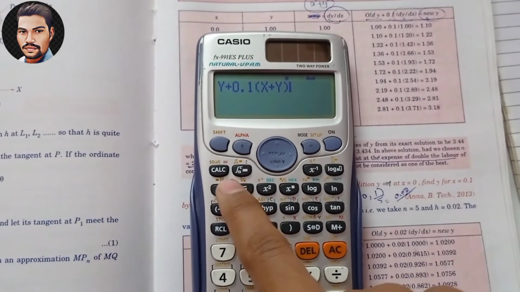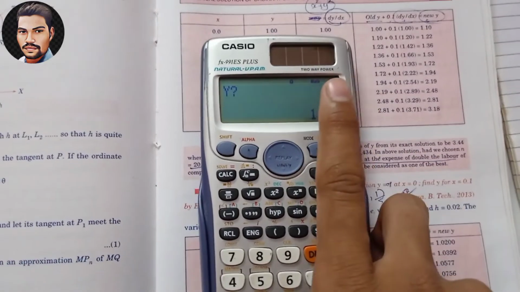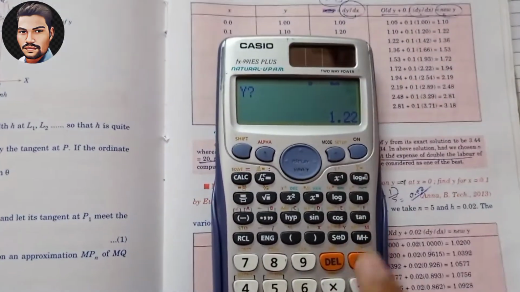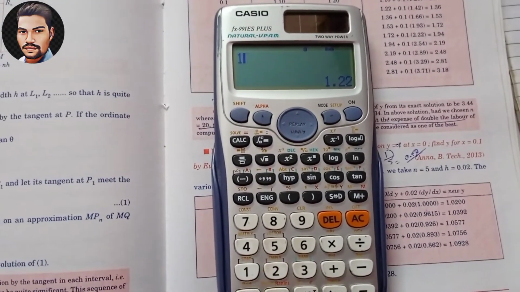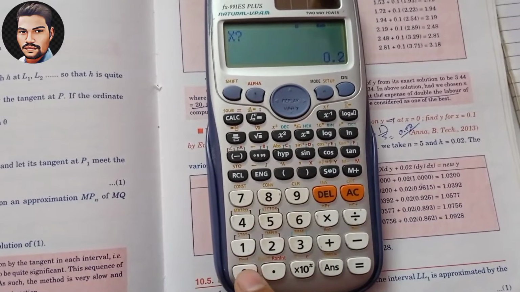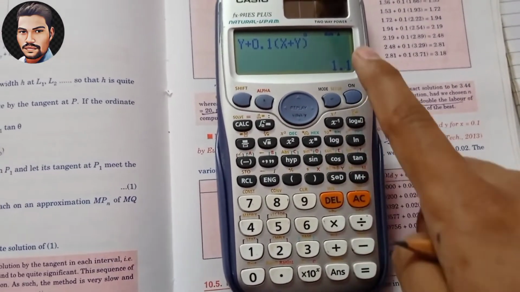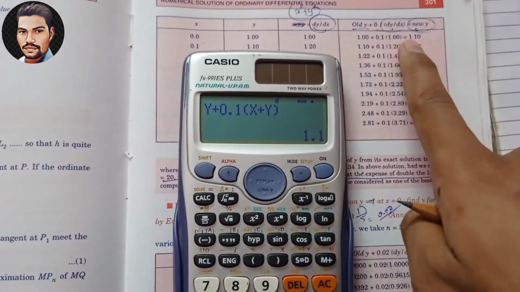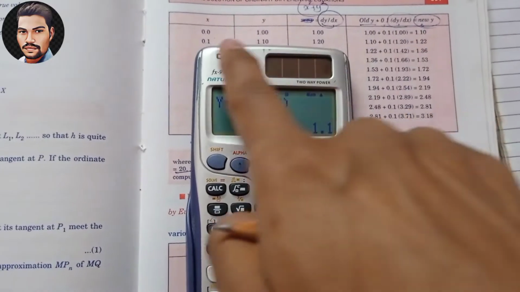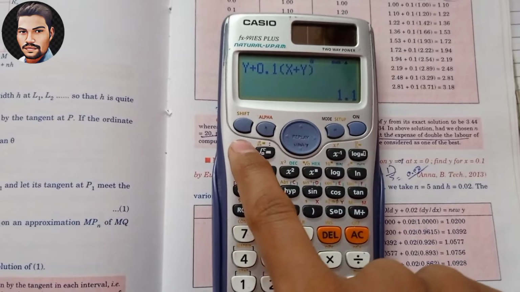Now once you click on solve, it will ask you for the value of y and x. Here the initial value of y is 1 and the initial value of x is 0. So give it 1, then press equal. Thereafter it will ask you for x, that is 0, and then press equal. Here you will get the first new value of y, that is 1.1. Now you have got the new y, and the new x is 0.1. Just put it in the formula again.